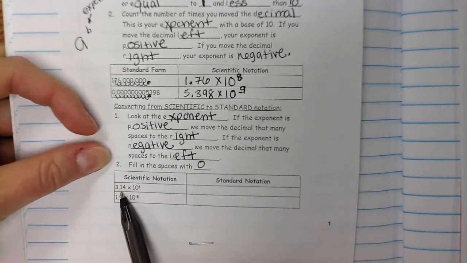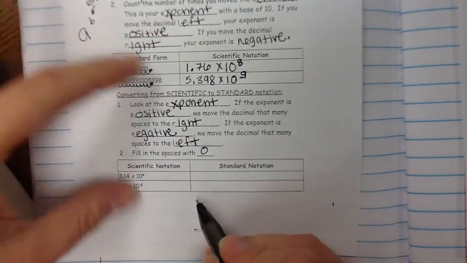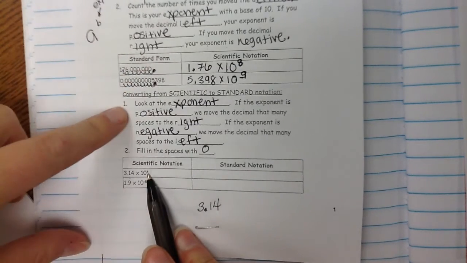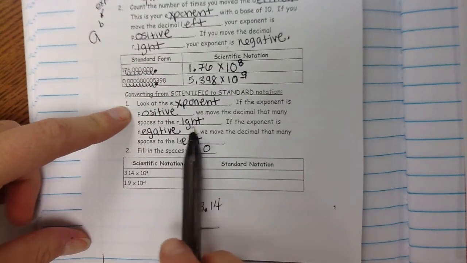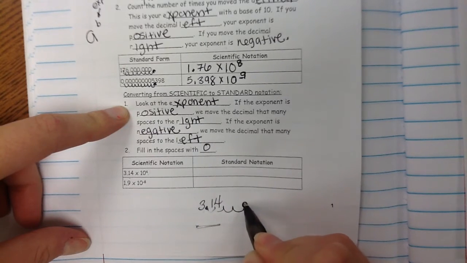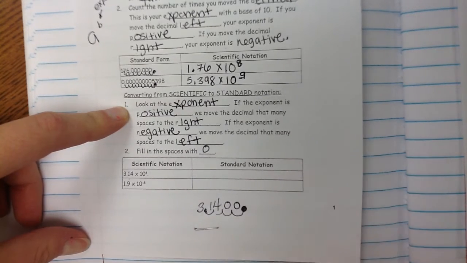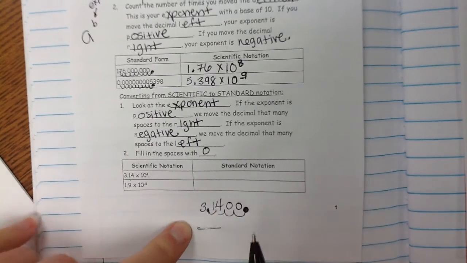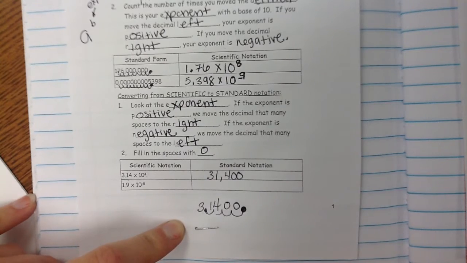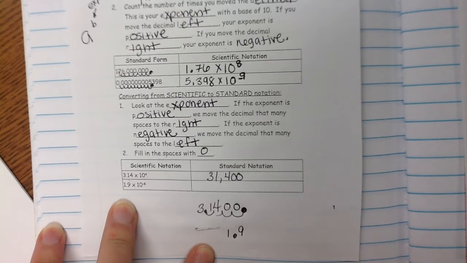So for example, 3.14 times 10 to the 4th, my exponent is 4. So I can show my work down here, 3.14. The exponent is positive, so I'm going to move the decimal that many places to the right. So I'm going to go 1, 2, 3, 4 places to the right. I draw a new decimal, and I fill in any empty spaces with 0. So my answer, 31,400. Standard notation, 31,400.